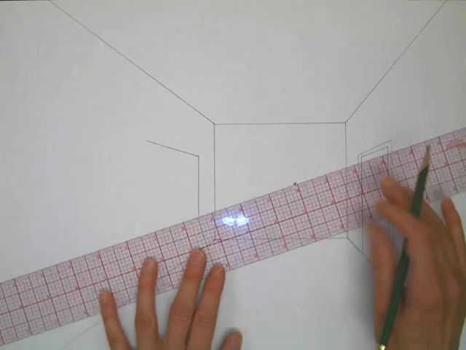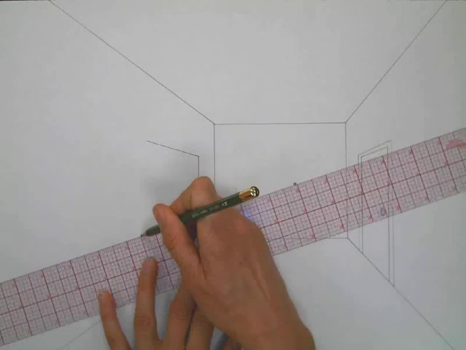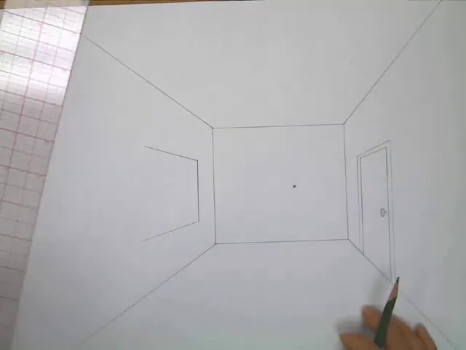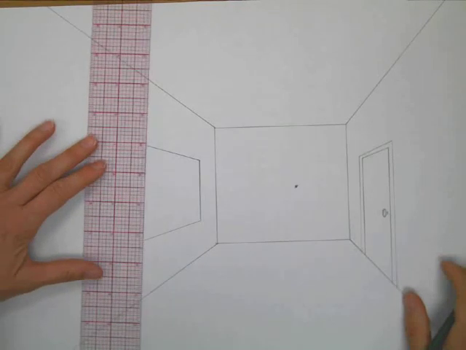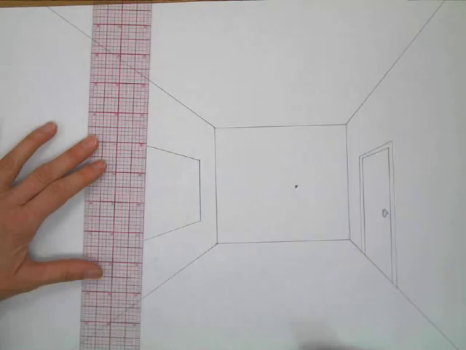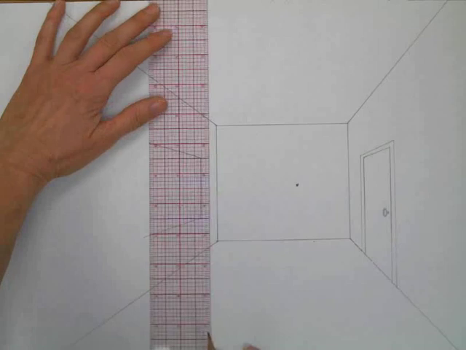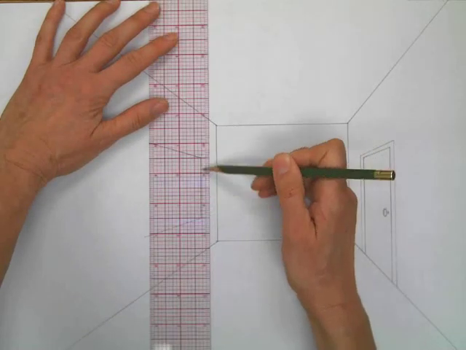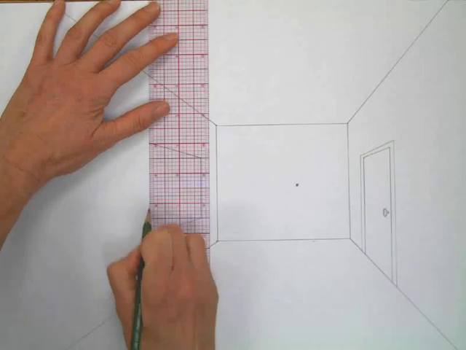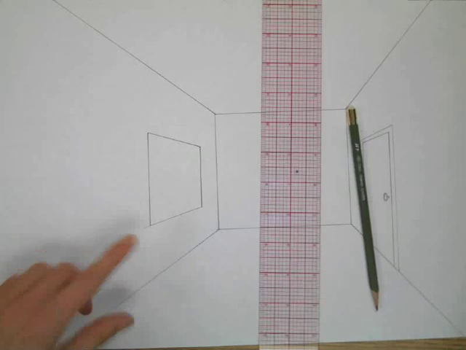For the bottom of the window, I'm lining up the vanishing point and this part and drawing out this way. I might be tempted to just finish the window by lining up the ruler with wherever I ended, but you can see the ruler's kind of tipped. That would be crooked. I want it to be straight. So I'm going to put the ruler instead on top of my window. Make sure that the back edge is lined up with the ruler and draw the front edge. I have a little extra right here. I'll just erase that.